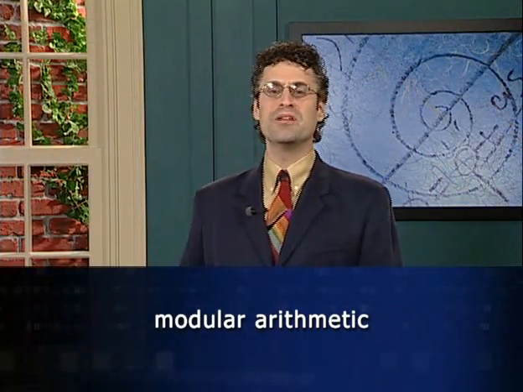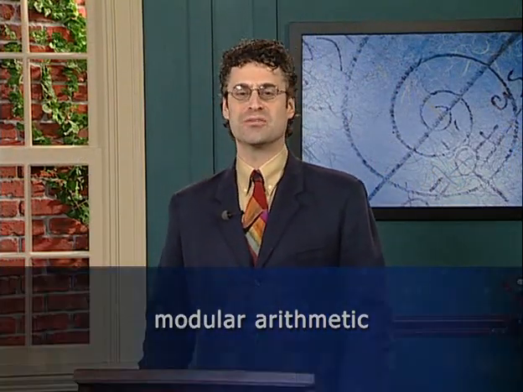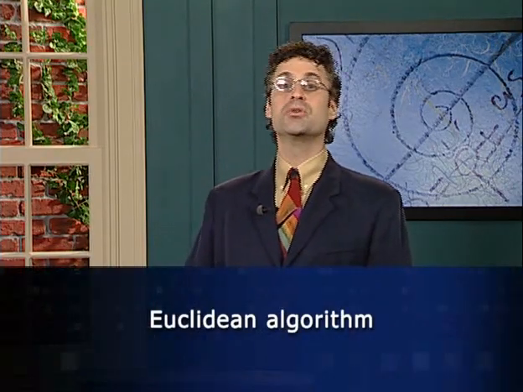We'll begin by revisiting the long division we all learned in elementary school and its sophisticated number theory counterpart known as the division algorithm. By repeated applications of the division algorithm, we come upon a method for finding the greatest common factor any two natural numbers share. This important process is known as the Euclidean algorithm.